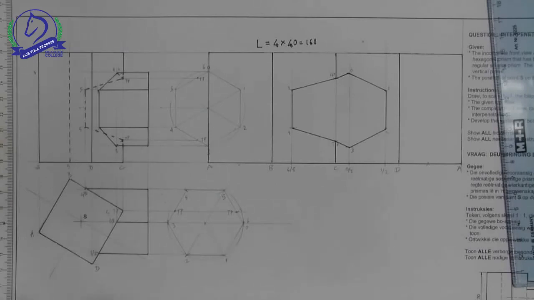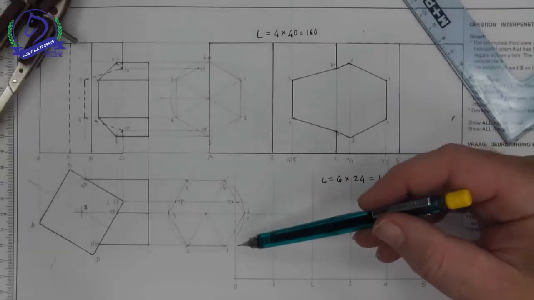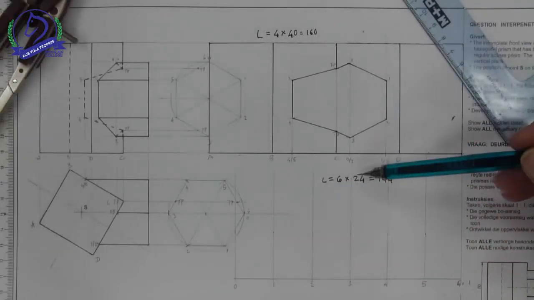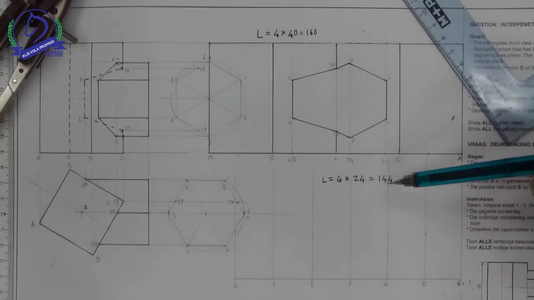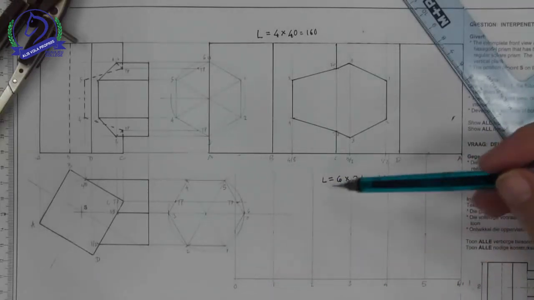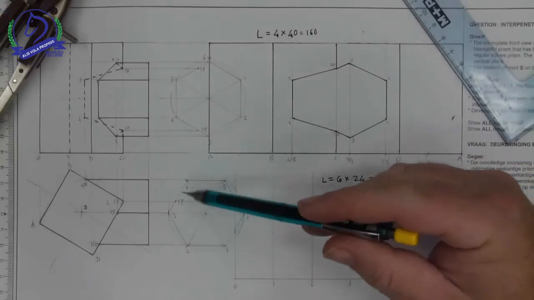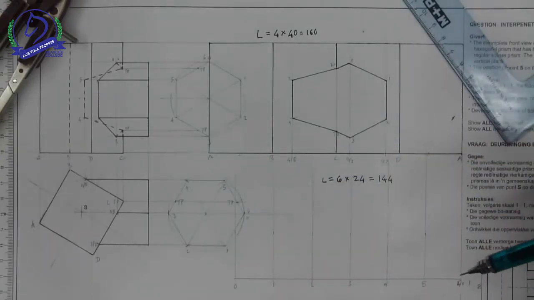Now we need to do the construction and development of our branch pipe, the hexagonal branch pipe. I've marked off a length of 144, which was my 6 sides times my 24 millimeters. I've marked those off and projected my vertical lines and labeled them. Remember, your labeling needs to match whatever numbering system you've used here.